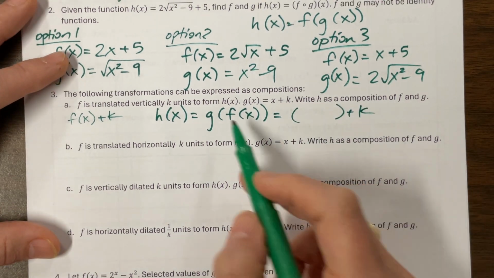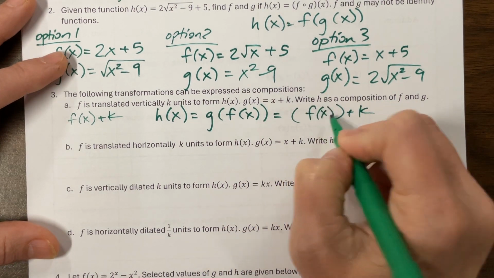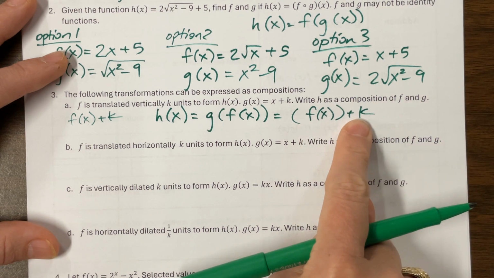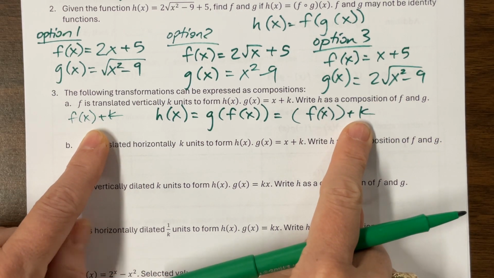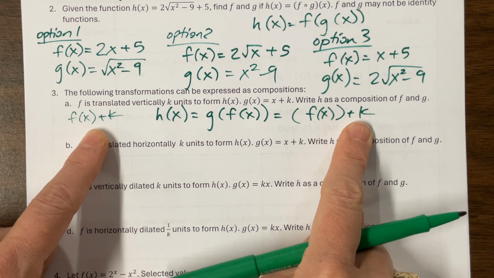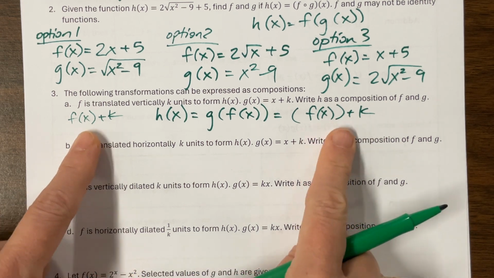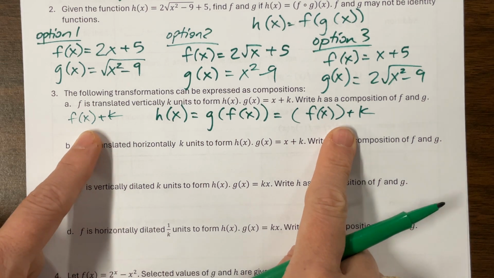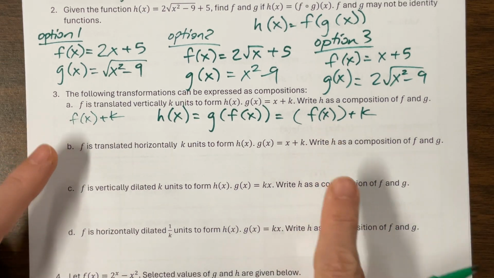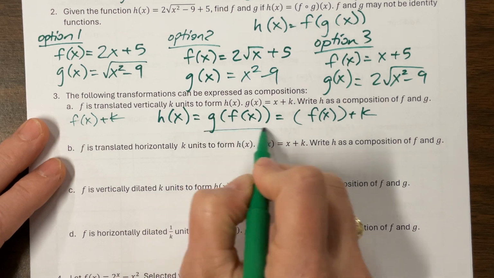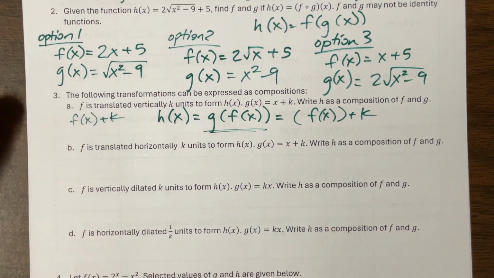Well, what is that something? That something is f of x. So now I have f of x plus k, and that's what I wanted with my vertical shift. Yeah, I should call it my vertical translation. I'm trying to use AP language, and I've had too many years of not using it. It's a fight. Okay, so this one, the answer is that it's g of f of x.